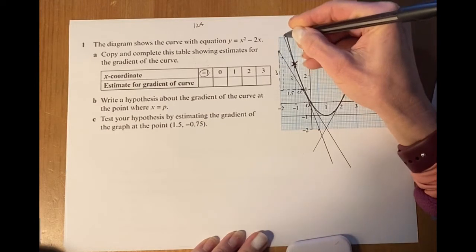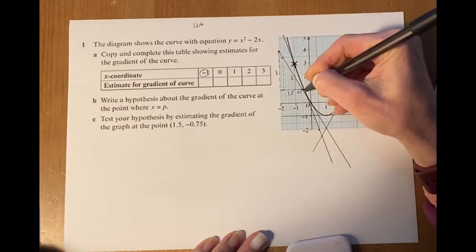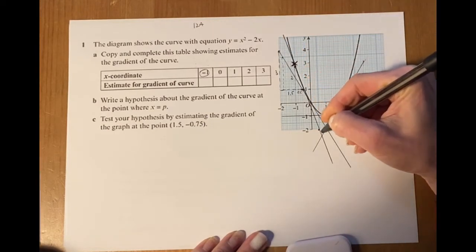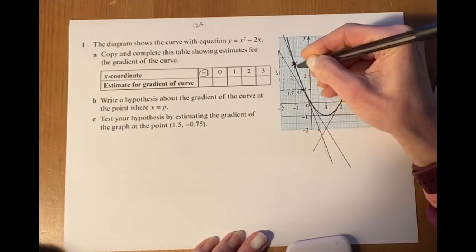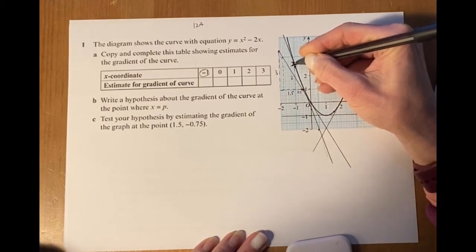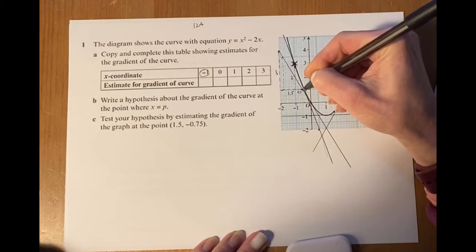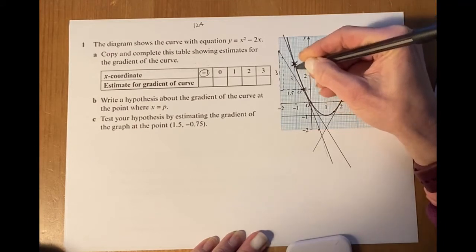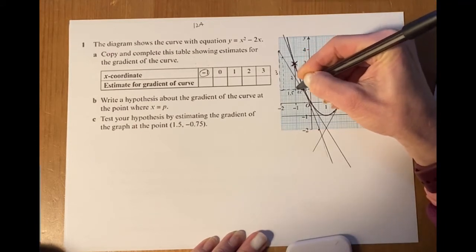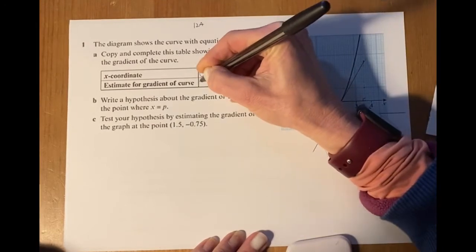So there is this line over here. If I pick that point as one of the points on that line, and maybe this point over here, you can see that the gradient is going to be negative, so it's going to be minus.